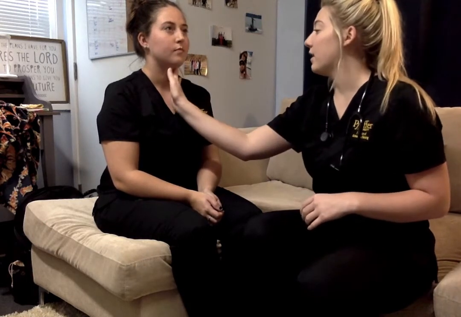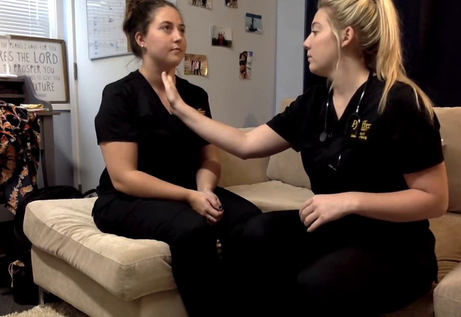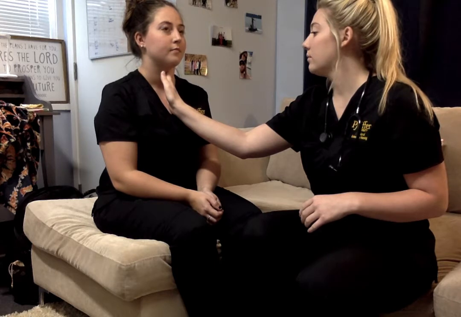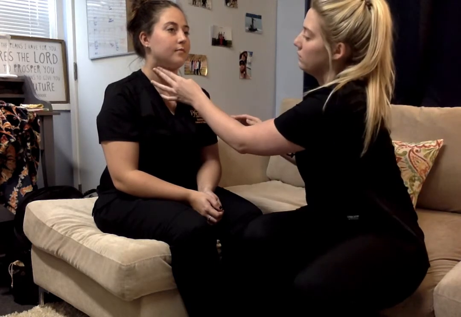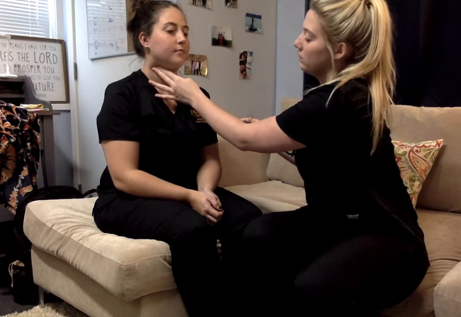So now I'm just going to palpate the carotid arteries one at a time. Okay. Rate and rhythm are good. They seem symmetrical. I would describe those as a 2 on the 4-point scale.